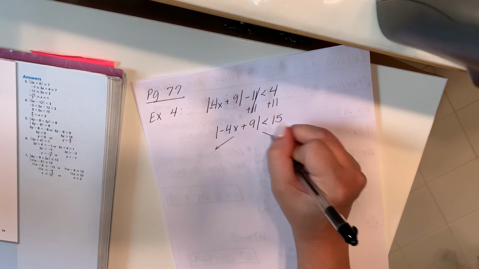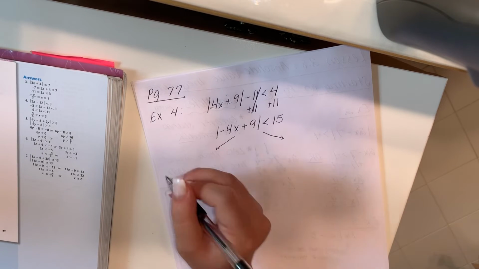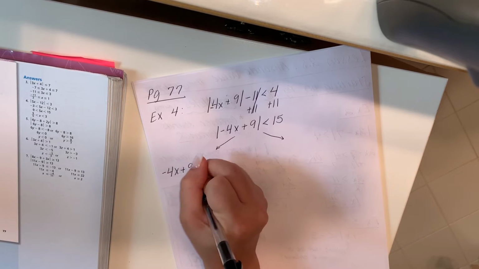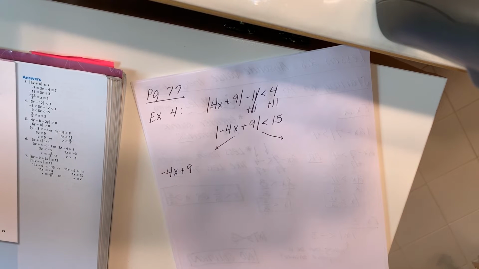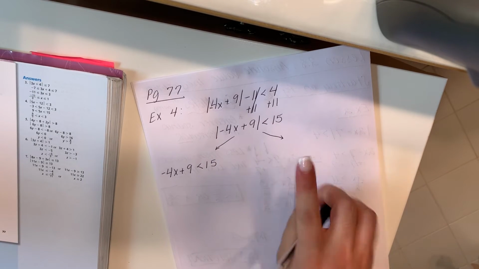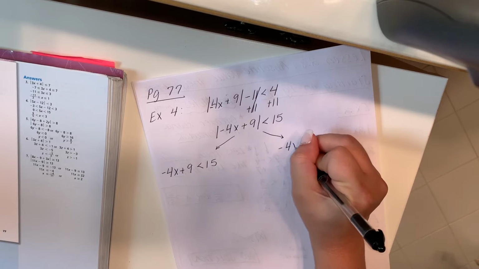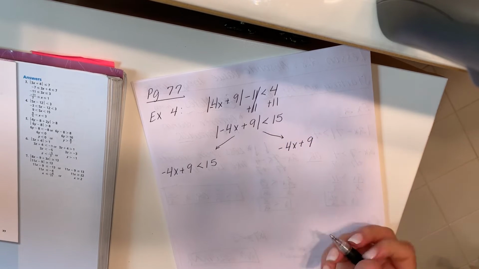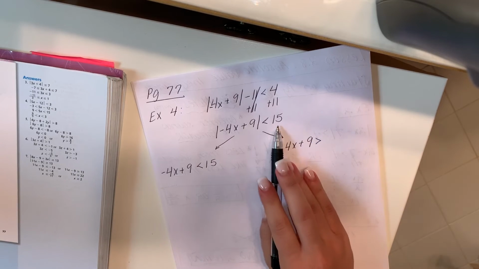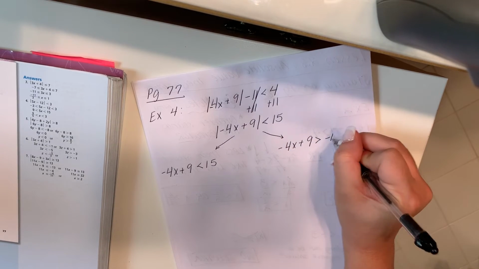If you have to draw two arrows to make sure you're separating it, you can do that. And you write the first one exactly how the inequality looks: -4x plus 9 is less than 15. And for the next one, you need to be careful. You're almost writing it the same, at least what's inside is the same. You're changing the less than to a greater than, and you're changing the 15 to a -15.